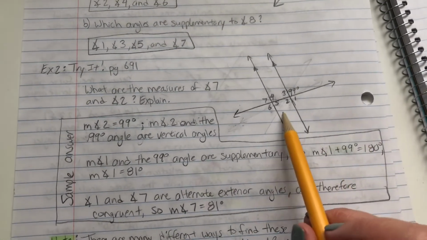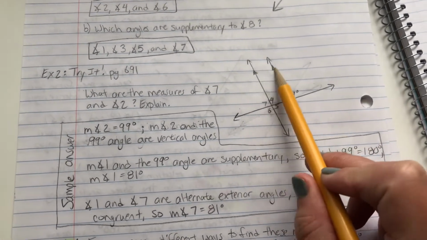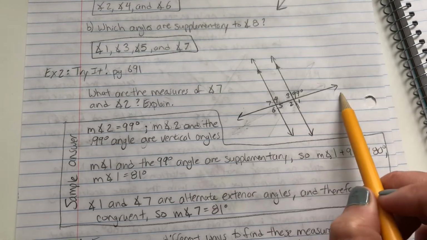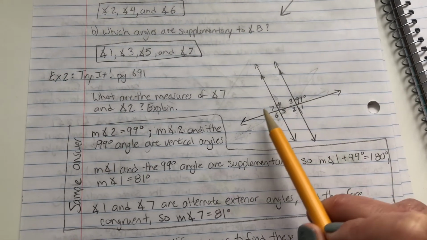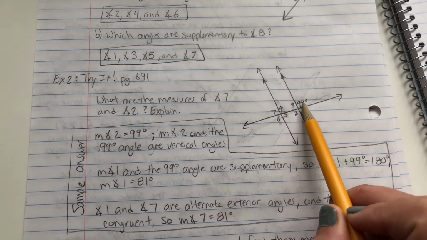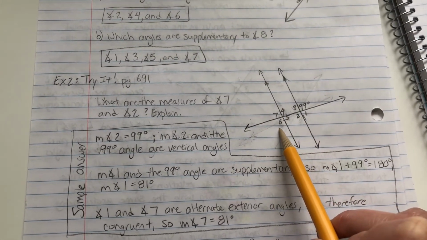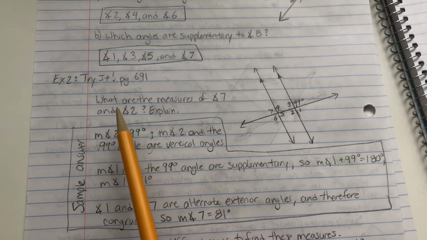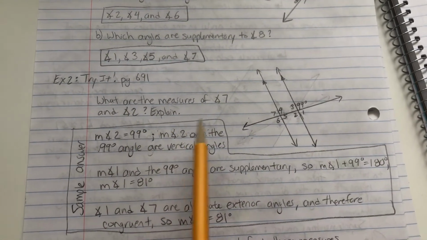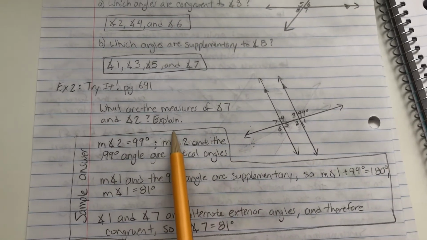Here's the diagram we're given. This one's slightly different. We still have our parallel lines. We have one transversal, but of the 8 angles, they actually give you the measure of one of the angles, and then they label the remaining angles 1 through 7. We want to describe, or actually find, the measures of angle 7 and angle 2, and then explain our process.